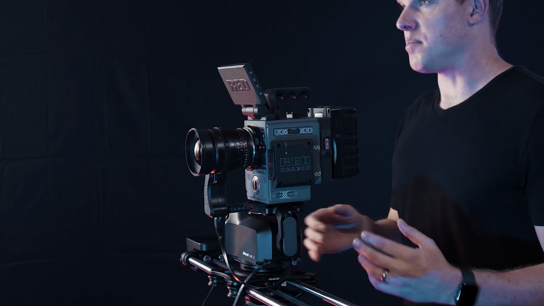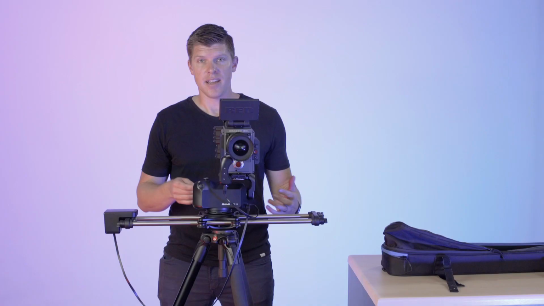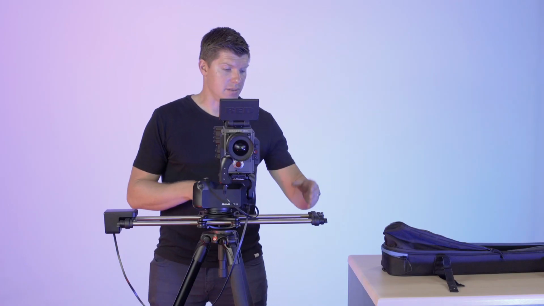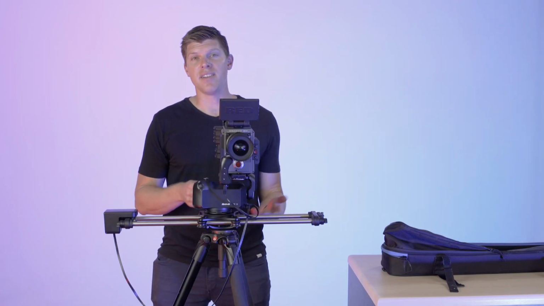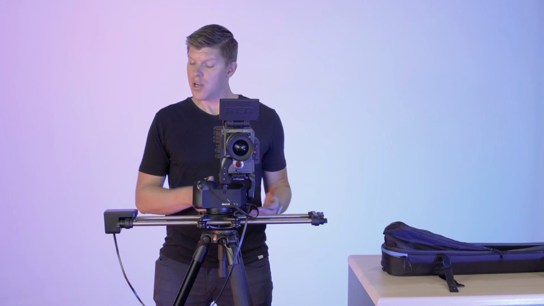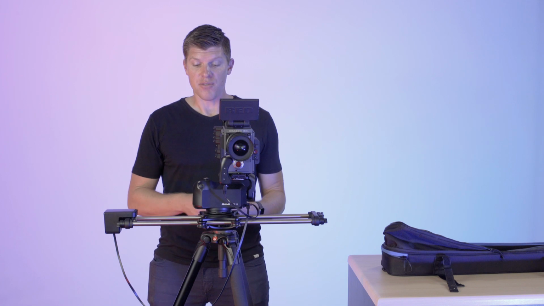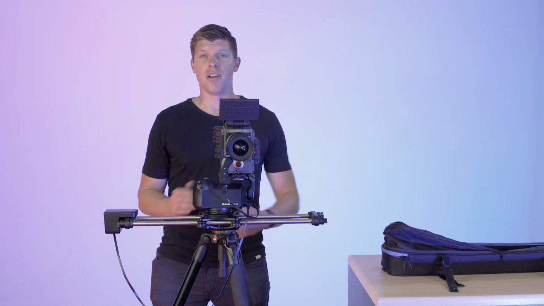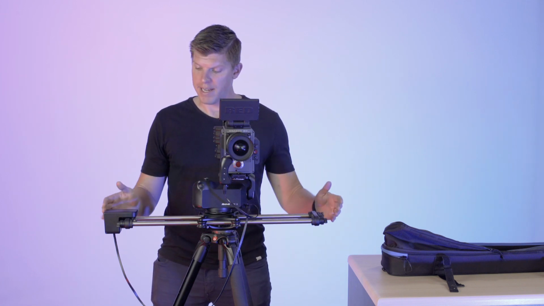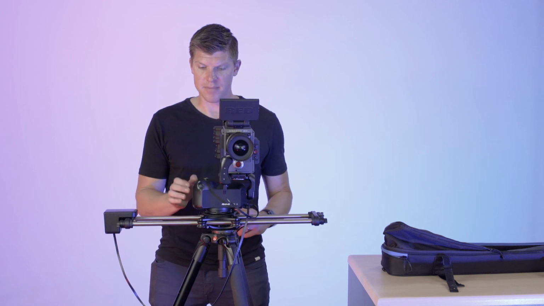Next up is also very important. It's your slider length. If your slider is running into the end plate, you probably have it set for a 42-inch slider. Or if it's only going halfway down the slide, you probably have it set up for a 24-inch slider if you're on a 42-inch slider. So right now I have it at 24-inch, I'm gonna leave it there.